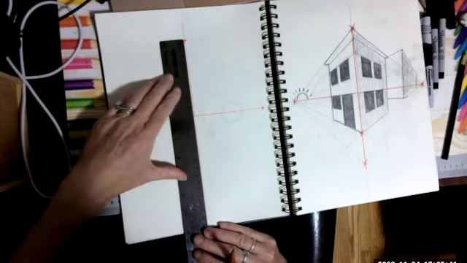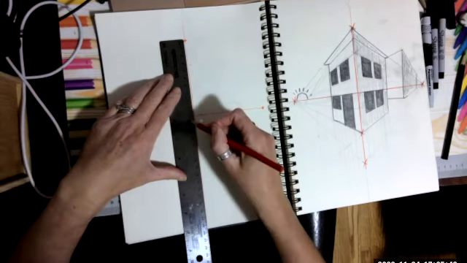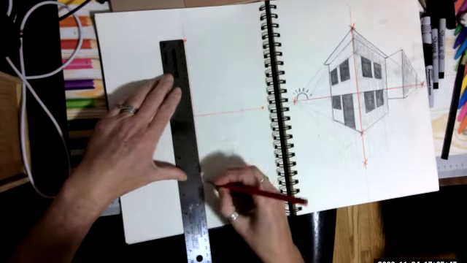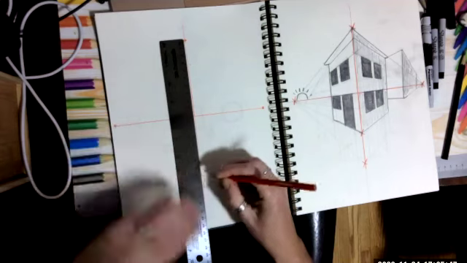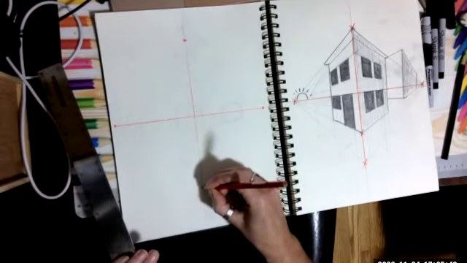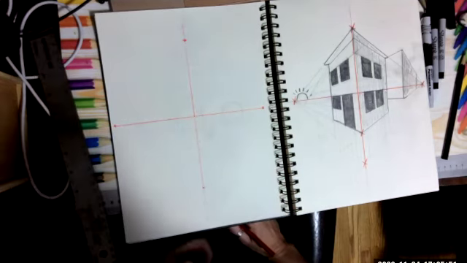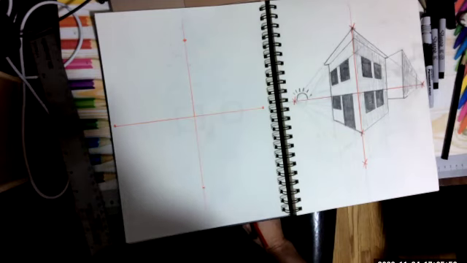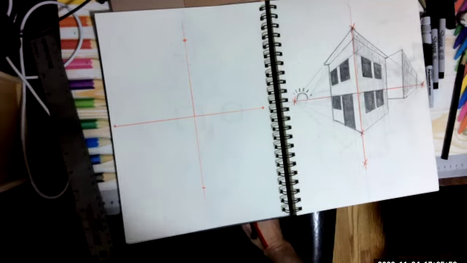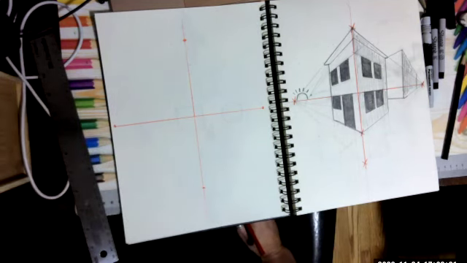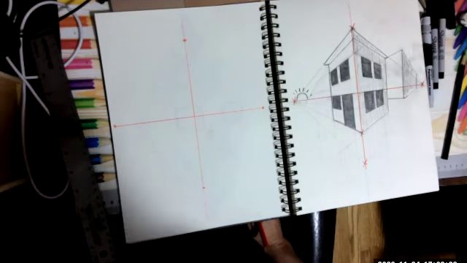And then the same distance below. So this is 10 centimeters. Same distance below. So basically I've made a north, south, east, and west.